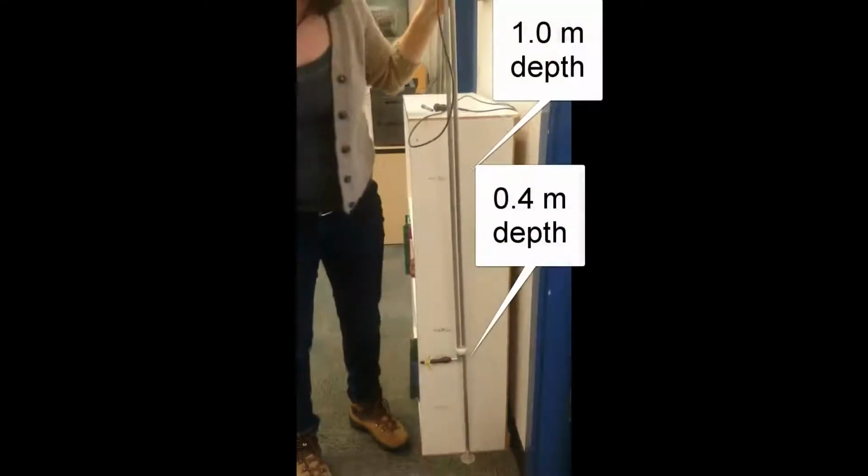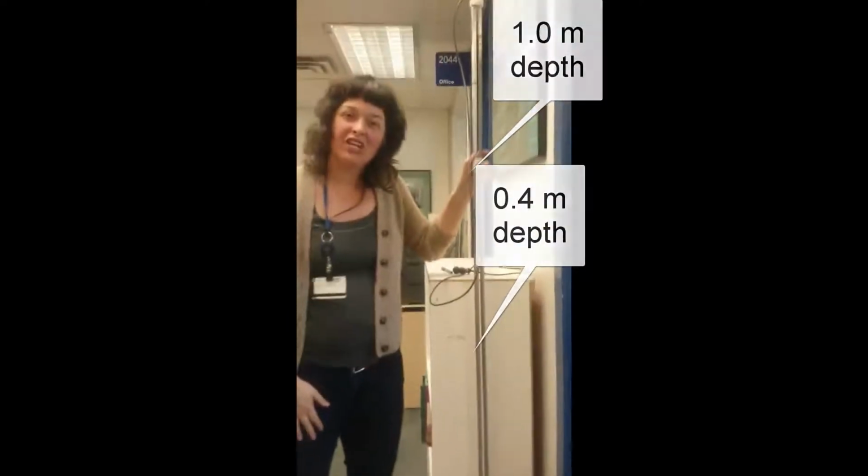So I'm on the right side, and it sits at 40 centimeters depth. Perfect. Thank you.